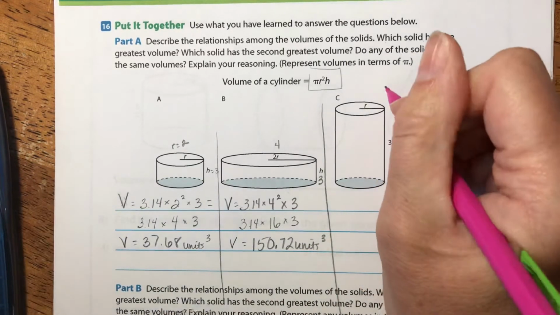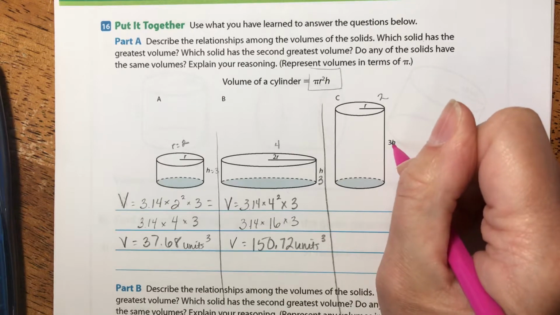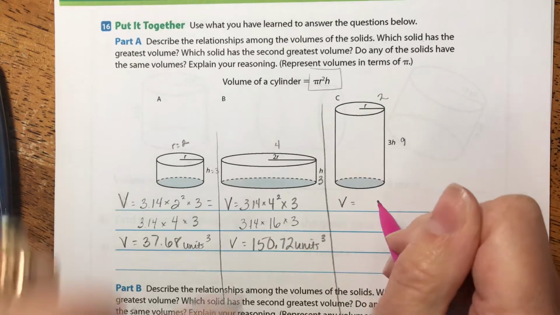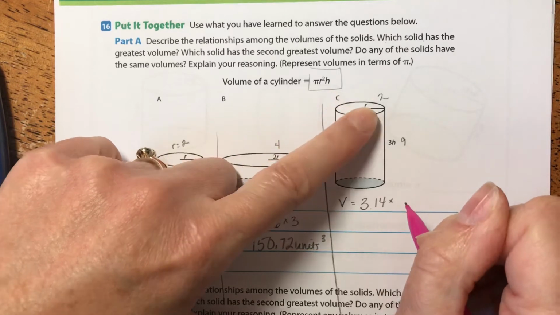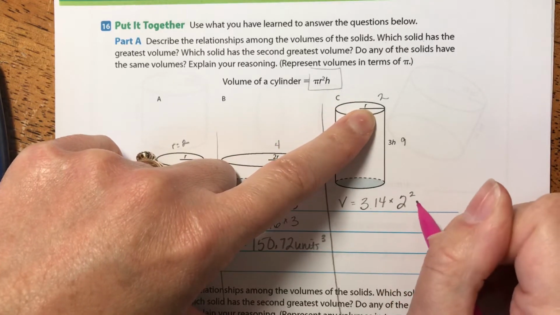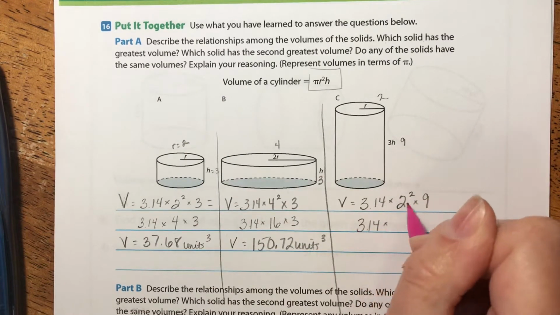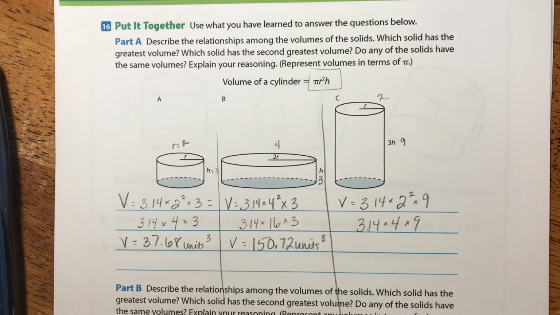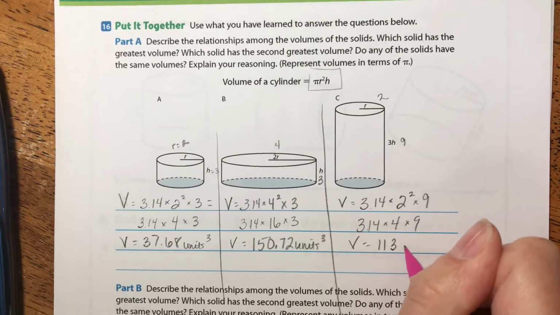Okay. R we said is going to be 2, and we said H is 3. So what's 3 times 3? So this is 9. So the volume for the last one, I'm still using this formula, 3.14 times 2 squared as the radius times a height of 9. So 3.14 times, what's 2 times 2? 4 times 9. Okay, so that's what I'm going to type in. 3.14 times 4 times 9. So I have this volume is 113.04.